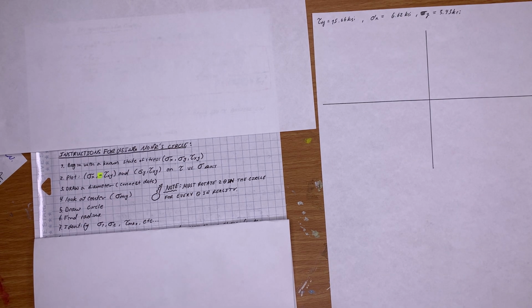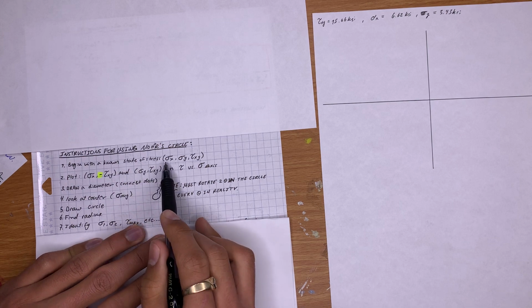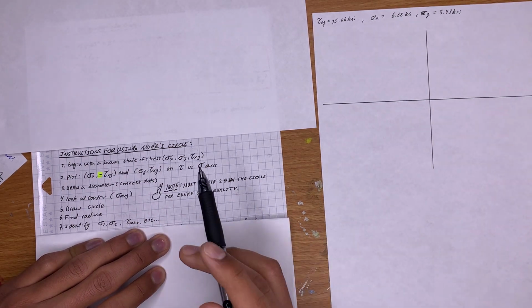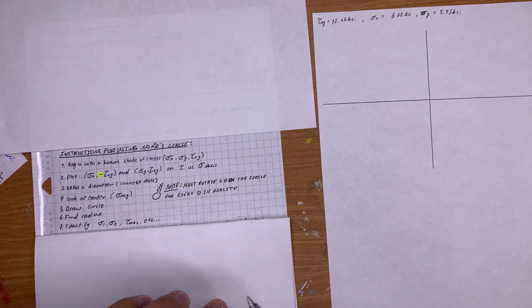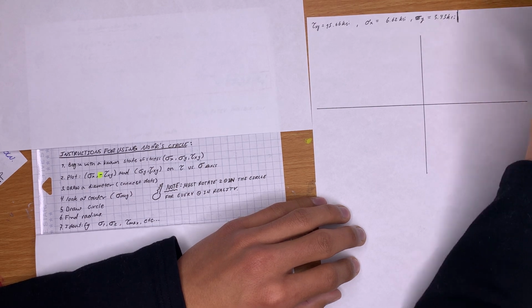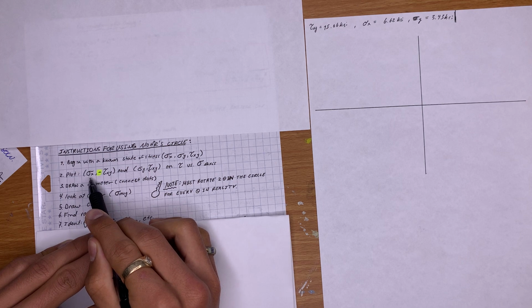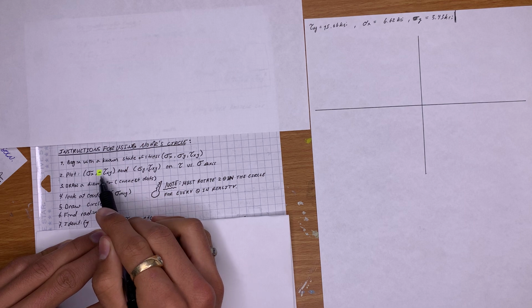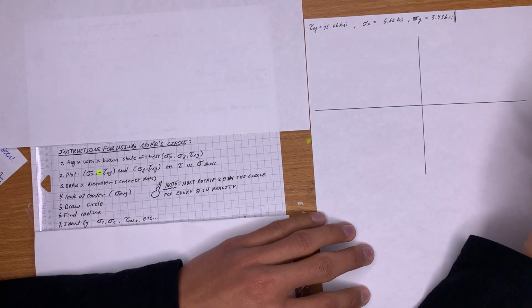Alrighty, so let's just go over the game plan again real quick. Begin with a known state of stress. Here it is, we just calculated that. Plot these 2 points. Point 1 is going to be regular positive stress in the x, and then for your other variable you're going to do minus tau xy. So let me label our axes here.